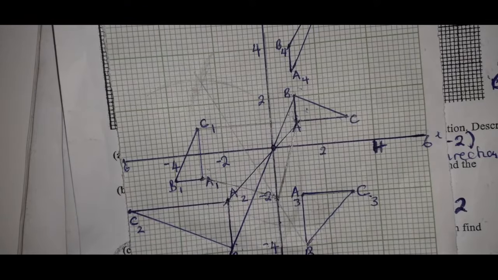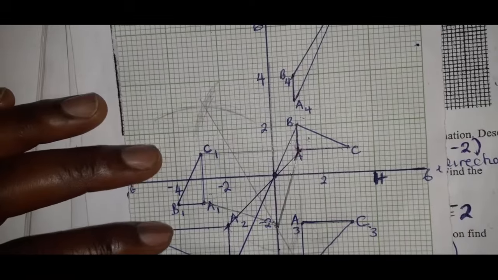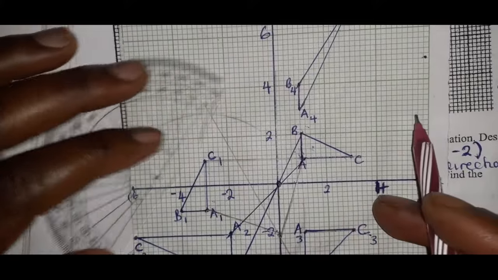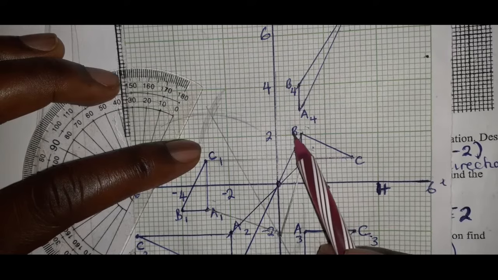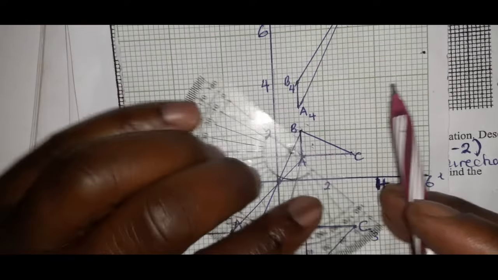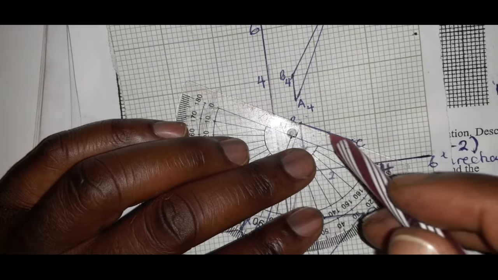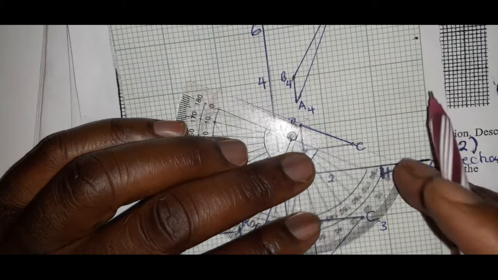So what we're going to do here is that the invariant line here is there. Sometimes there's this method that we can use. For instance, here we have this point. This is BC, isn't it? So BC, if you want, you can extend it from here. Just extend this line, like that.